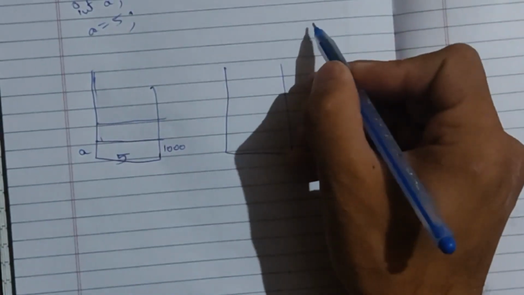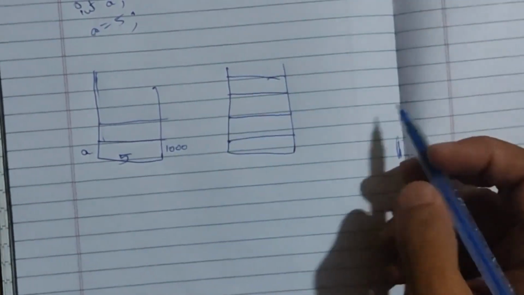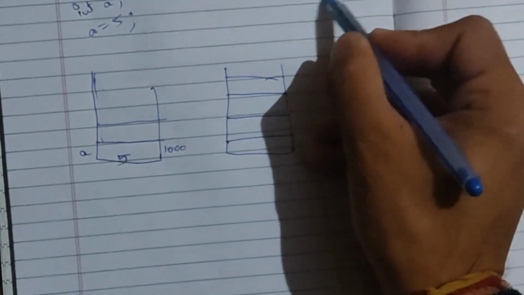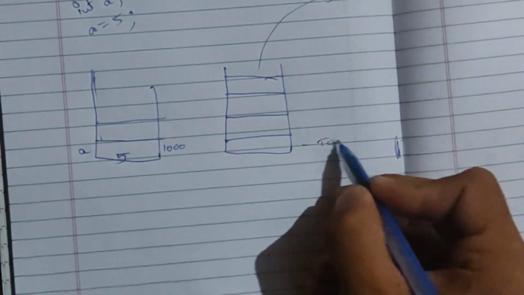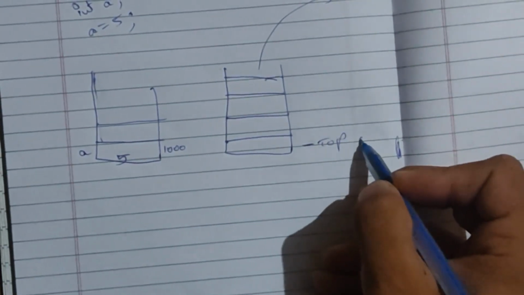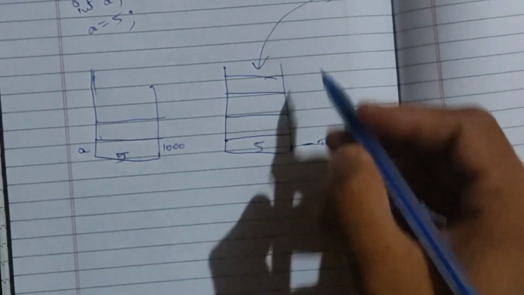If you want to insert an element into the stack, so this is the stack. Suppose I have to insert 5, then I have to insert it into the top. Here the top is now the 0th index.